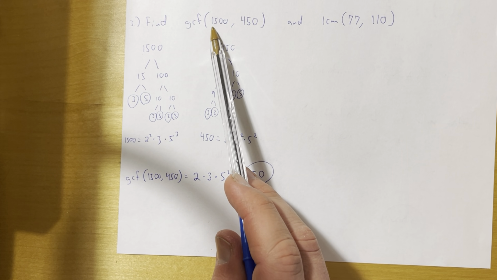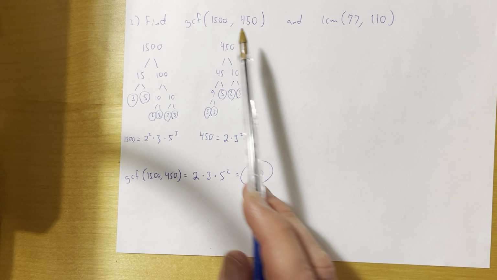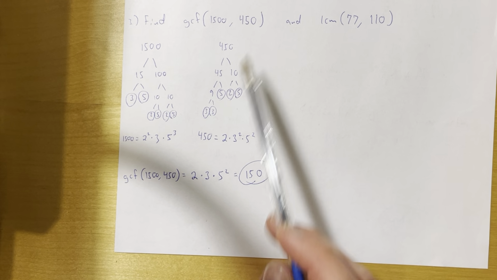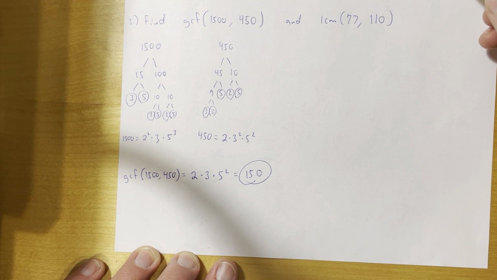So we already know 150 is a factor of 1500. We didn't use that in our prime factorization, but 150 times 10 would give me that. 150 times 3 would give me 450. So that definitely worked.